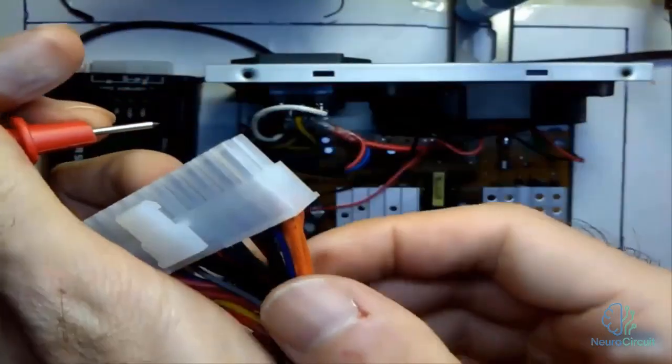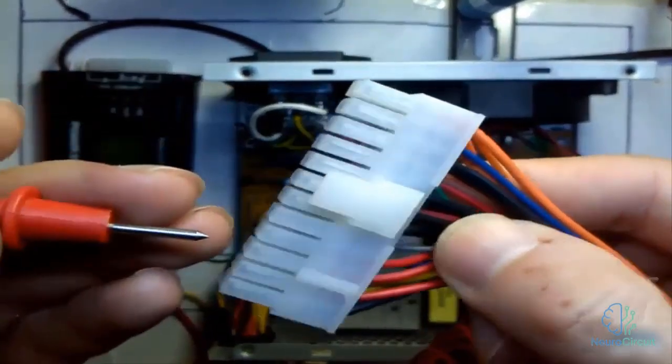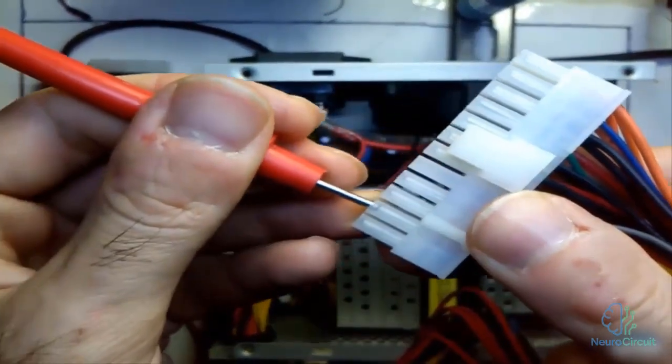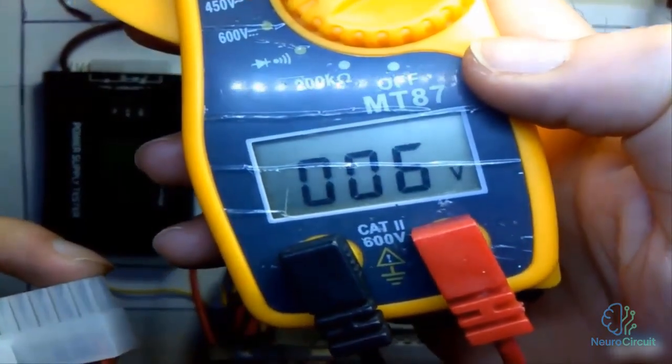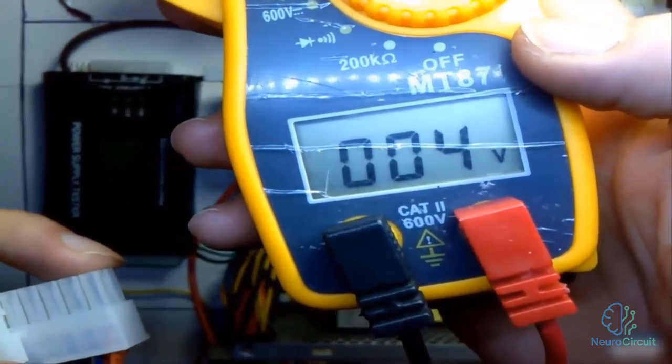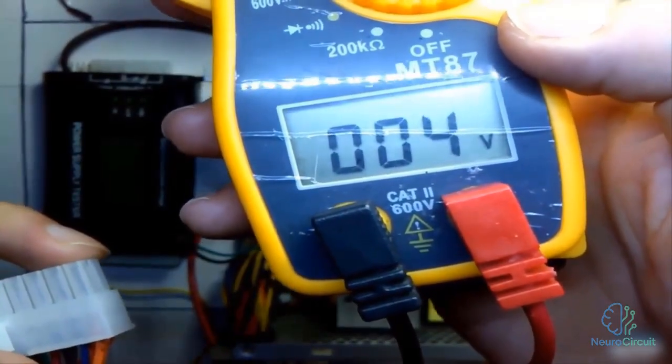Okay, now let's carefully test the red wire. Here I am connecting the probe to the red wire, making sure the connection is secure. You can see that the multimeter is showing a voltage of 6 to 7 volts, which is also fluctuating and is not a suitable voltage at all.